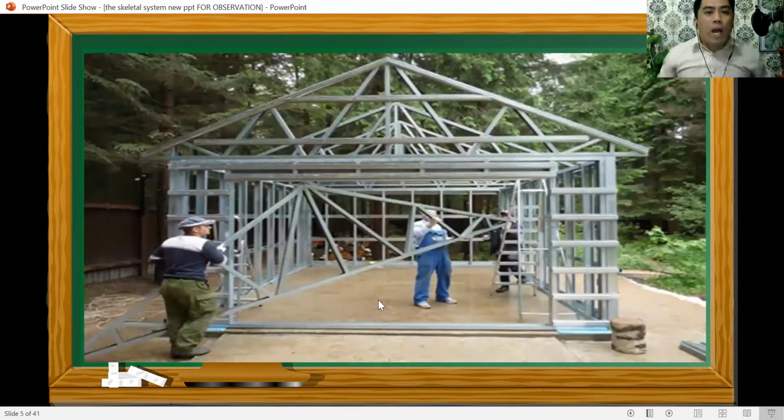Okay. So tingnan ninyo ang larawan. Okay. So ano ang ginagawa ng mga karpentero? Of course, siyempre gumagawa ng bahay. Kaya nga karpentero, di ba? Okay. So ang ibig ko pong sabihin ay ano ang inuuna ng mga karpentero sa paggawa ng bahay? Okay. Di ba po, ang inuuna po muna nila ay yung framework ng isang bahay.